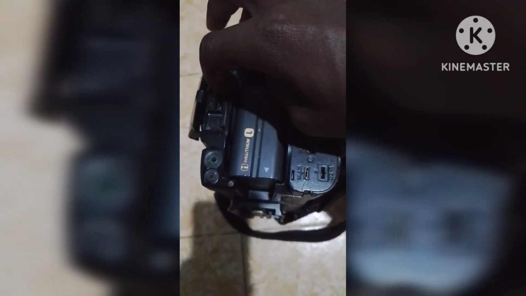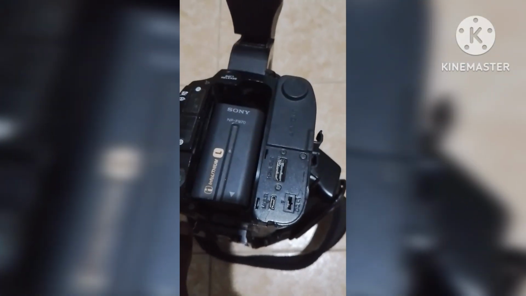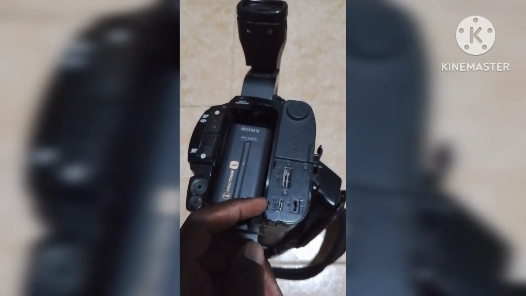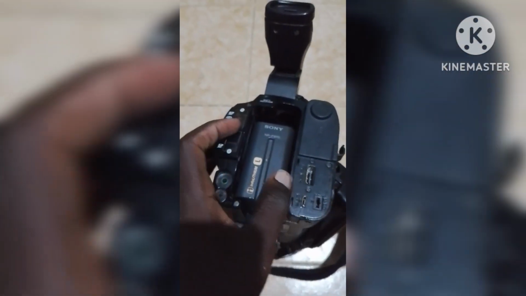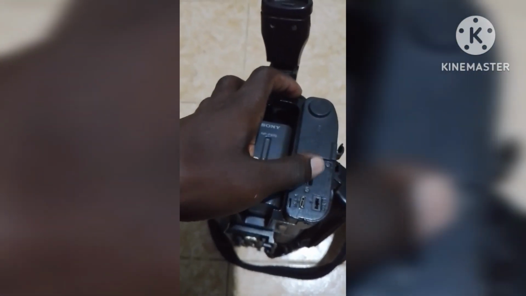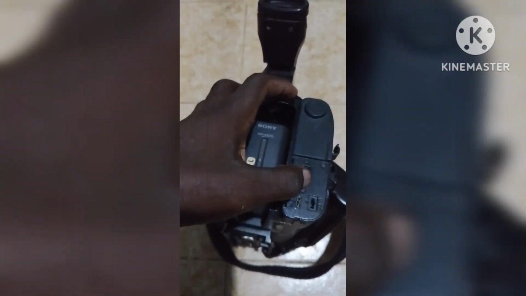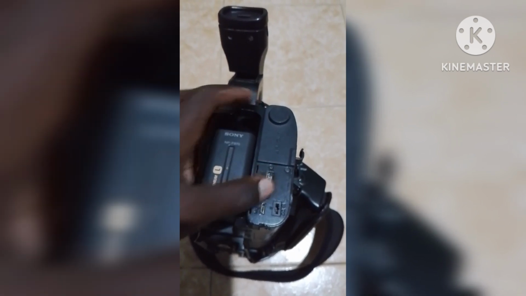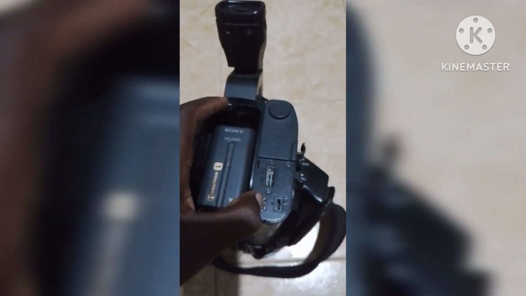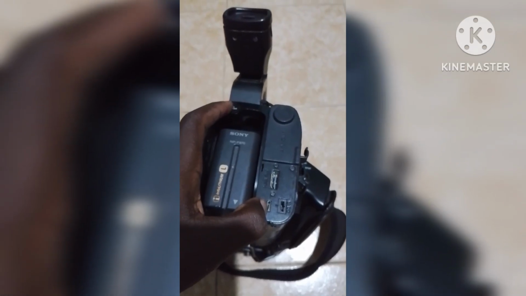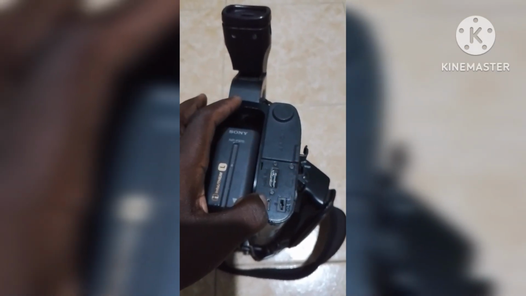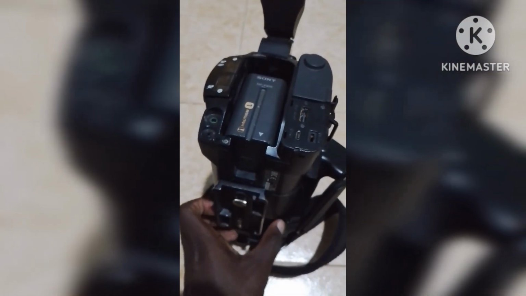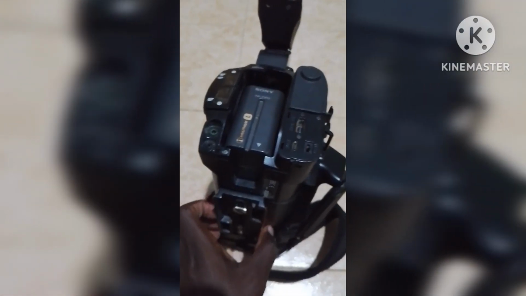So whenever I want to live stream, if you want to live stream using this kind of camera, you use HDMI. We have here for HDMI. But if you have recorded internally, you'll use this port here to remove your videos from the camera. Then here we have the shoe. You will mount shoe here.